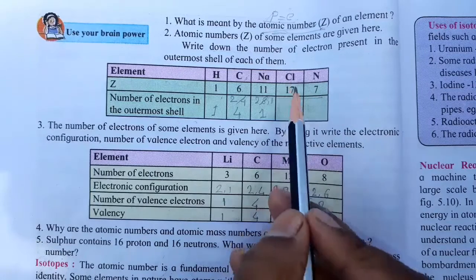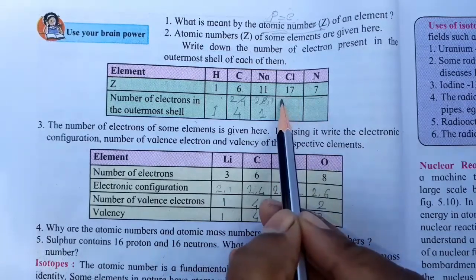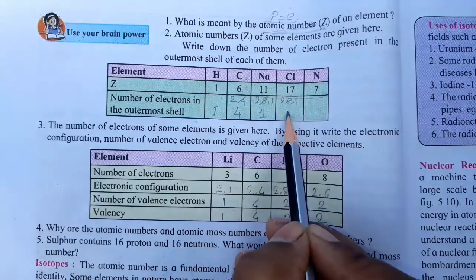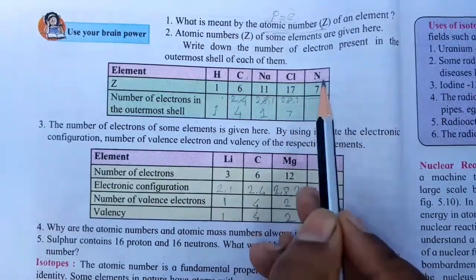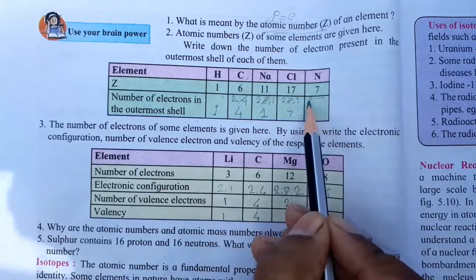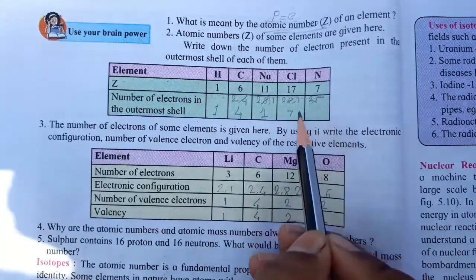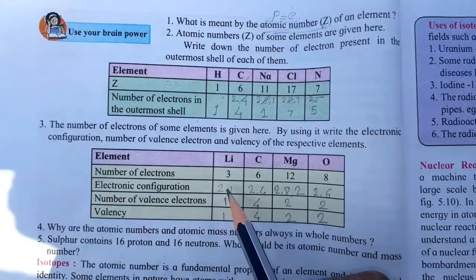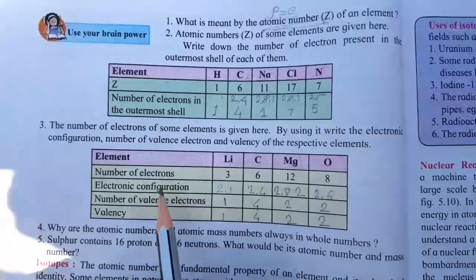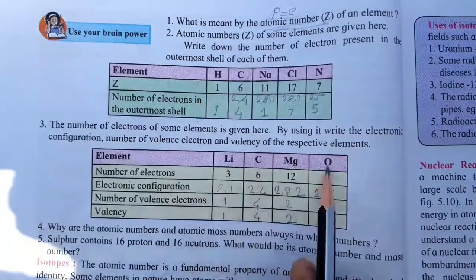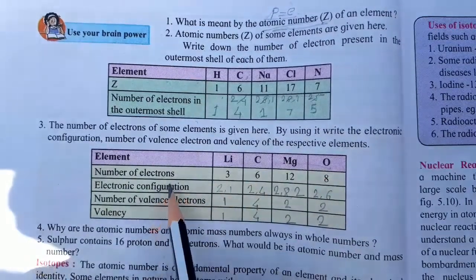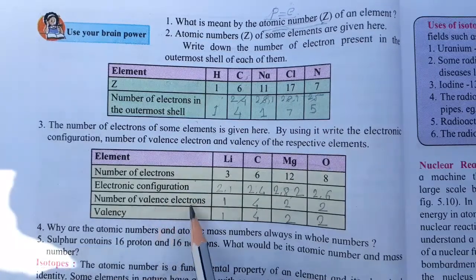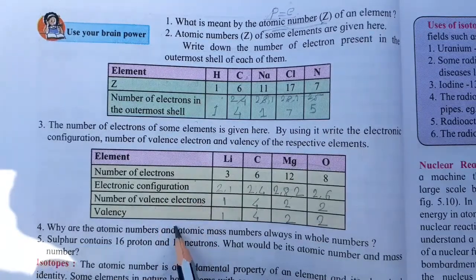And chlorine 17, so its electronic configuration is 2 8 7. So valence electrons are 7. Nitrogen 7. Electronic configuration is 2 5. So the valence electrons are 5. Okay, so in the next table the elements are given as well as their number of electrons. We have to find out electronic configuration, number of valence electrons and valency.